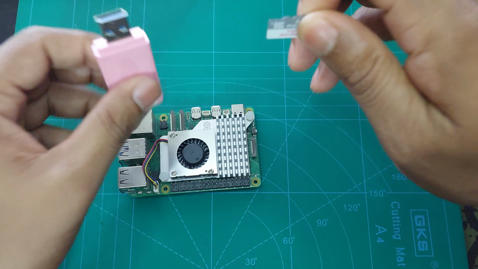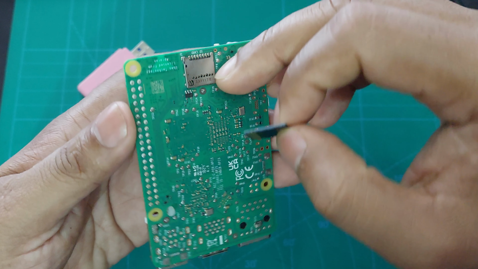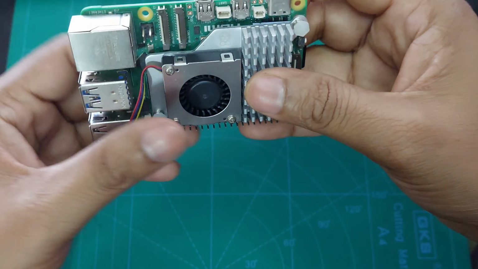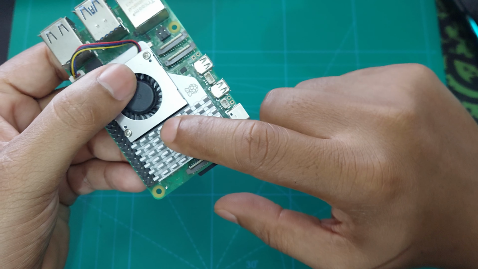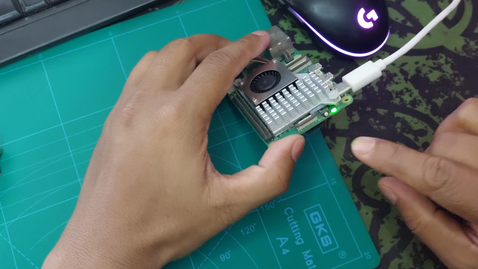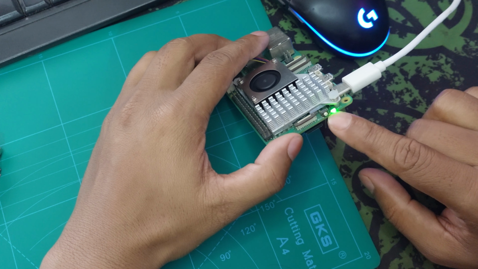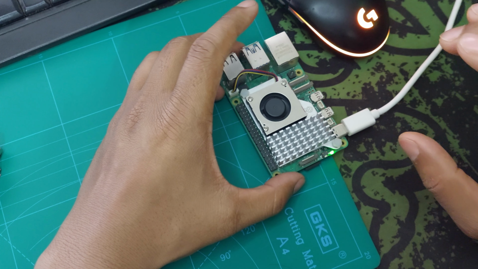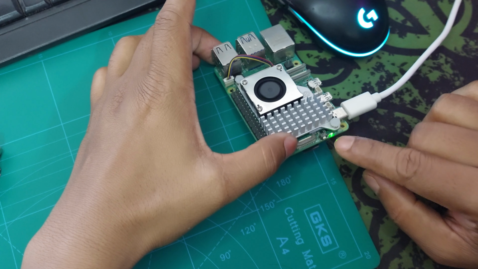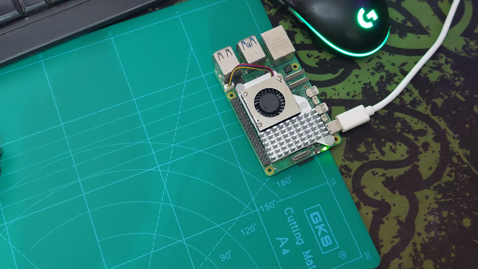So unplug our SD card and plug it into our Raspberry Pi board. It goes like that. Done. And now I will power up this Raspberry Pi. You can see there is a green LED lit up, so that means our Raspberry Pi has successfully booted up, and this blinking means it has successfully booted. Right now we will try to access our Raspberry Pi.